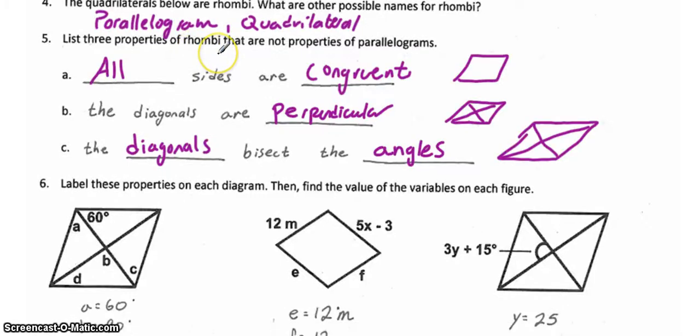For A, we have that all sides are congruent in a rhombus, which means that all of these sides are the same length. B, the diagonals are perpendicular, which means that when I draw my diagonals in, I'll have a 90-degree angle right in the middle, right where those diagonals intersect. And C, the diagonals bisect the angles, which means that when they come in, they cut the angles of the original rhombus in half. So these two angles are congruent, the same measure.